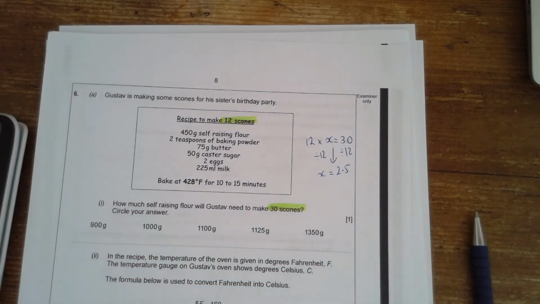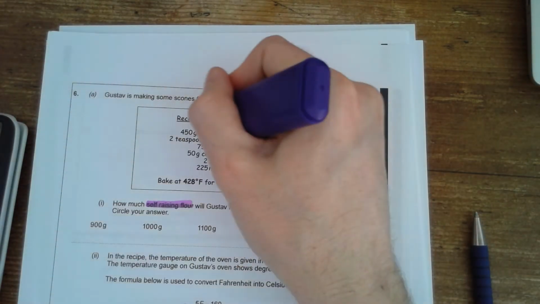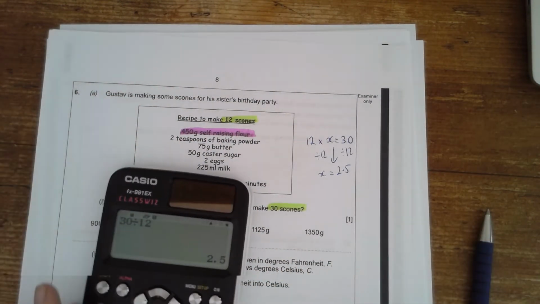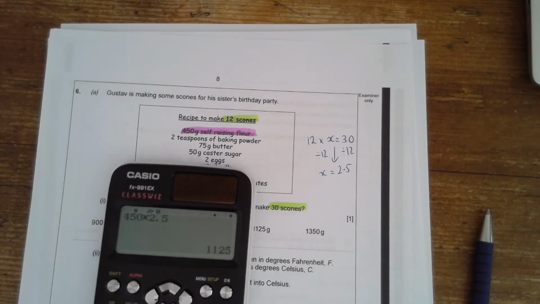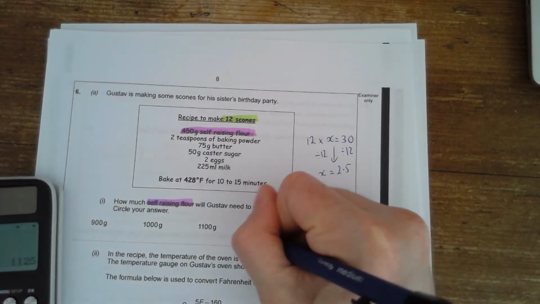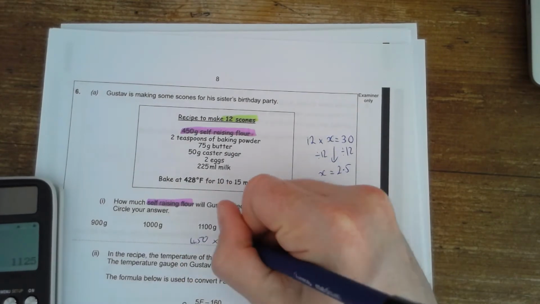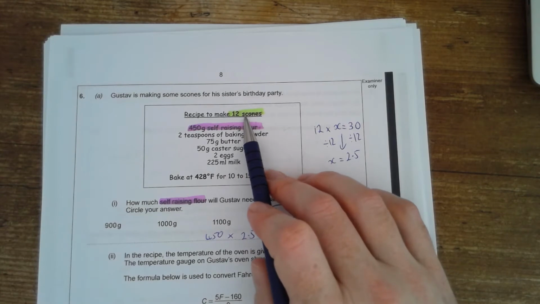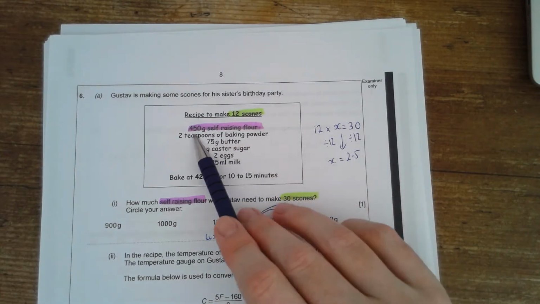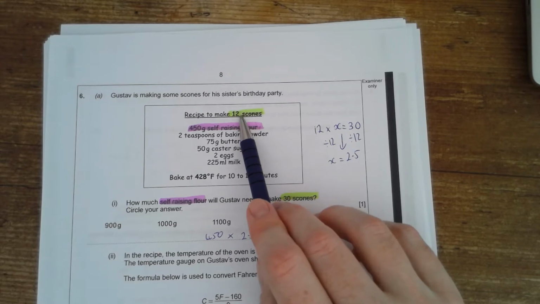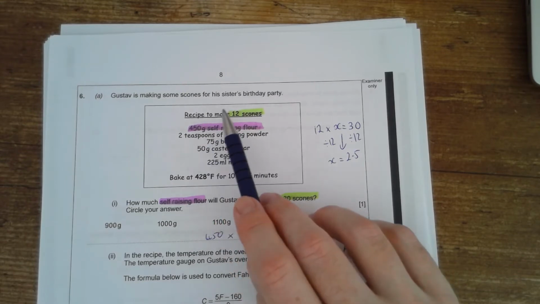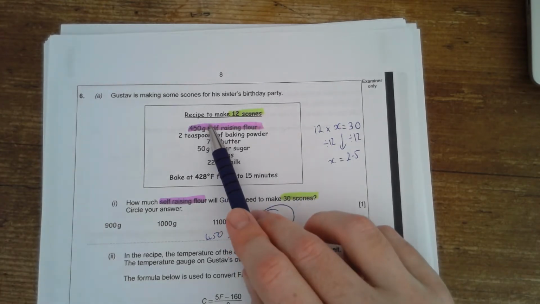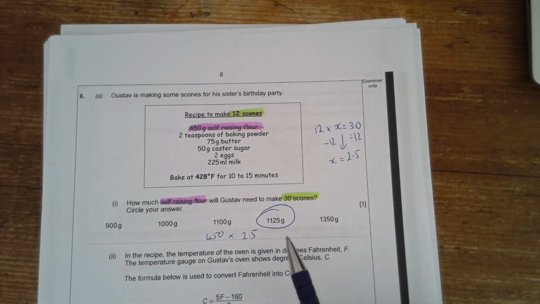So if I'm asked how much self-raising flour, I go into the recipe, find the self-raising flour, which is the first entry, which is 450. So it would be 450 times 2.5 to get 1,125. So hopefully that's an option. There we go. Other ways you could do it: double the amount of scones would be 24, so you double the amount of self-raising flour. Half the amount of scones would be 6, so half of that would be 225. And then 6 scones add 24 scones would be 30 scones. 225 plus 900 is 1,125.